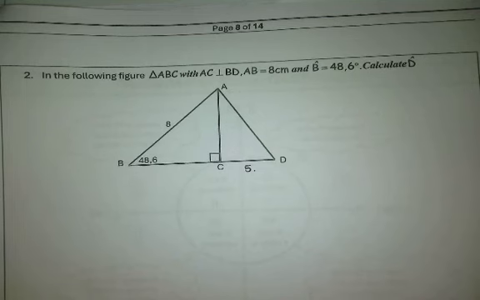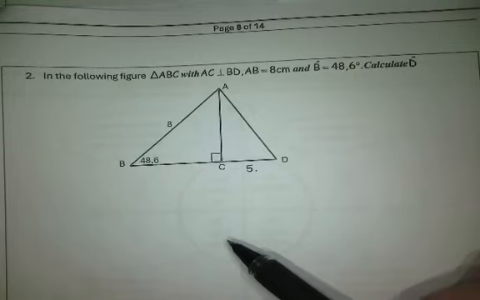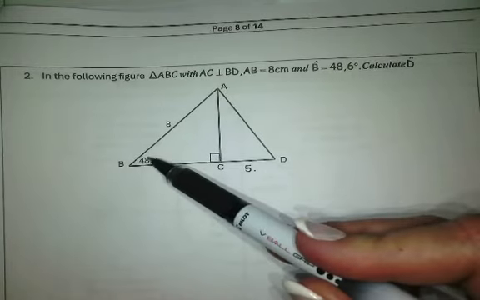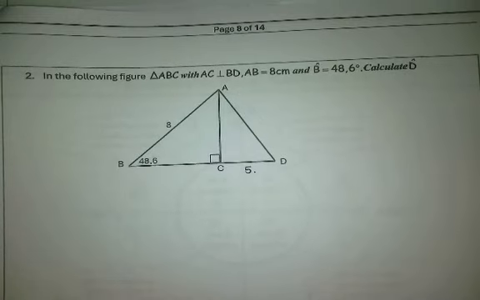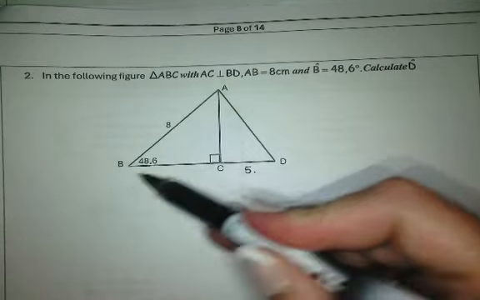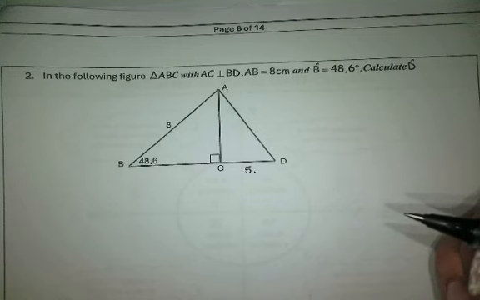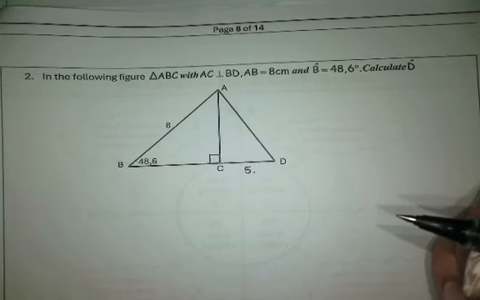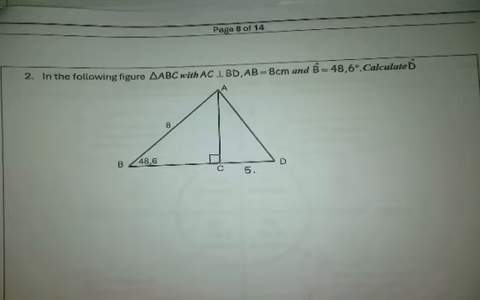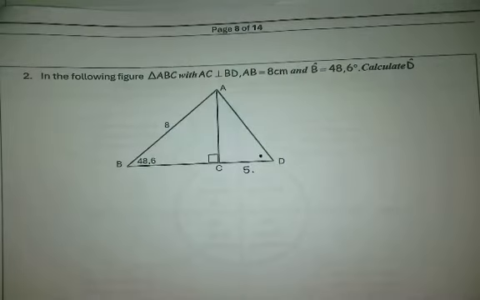Right, today's the 8th. In the following figure, we've got triangle ABC. We've got AC perpendicular to BD. And I tell you that AB is 8 centimeters and angle B is 48.6. First thing I'm going to ask you is how many triangles do we have? 2? Right angle triangles, yes, we've got 2, but we've got 3 triangles. So it's 1, 2, and we've got the big one, which is 3. But remember, in grade 10 trigonometry, we only work with right angle triangles, so there are 2 right angle triangles. They want us to calculate angle D, which is here.